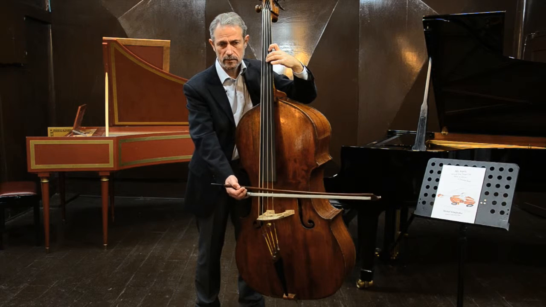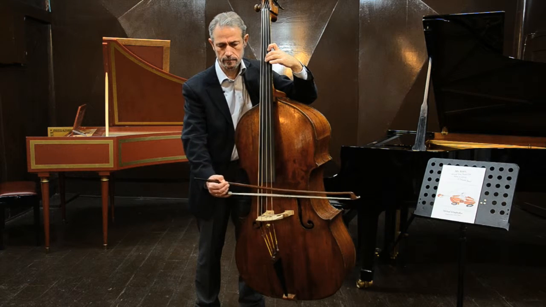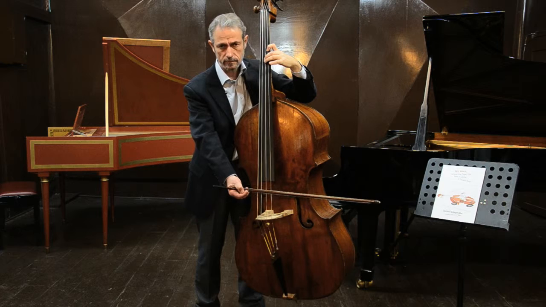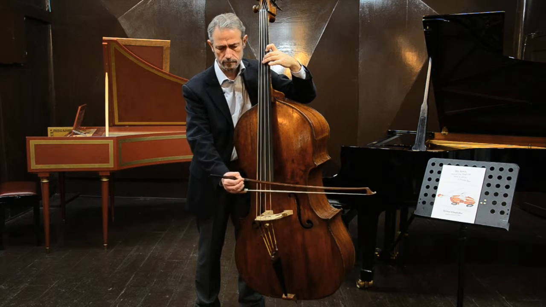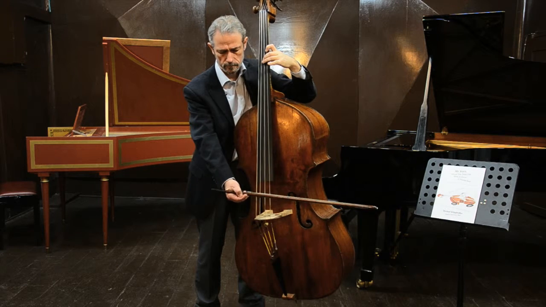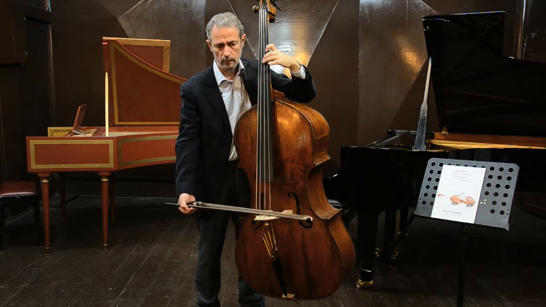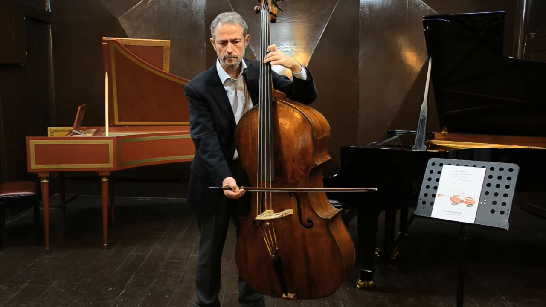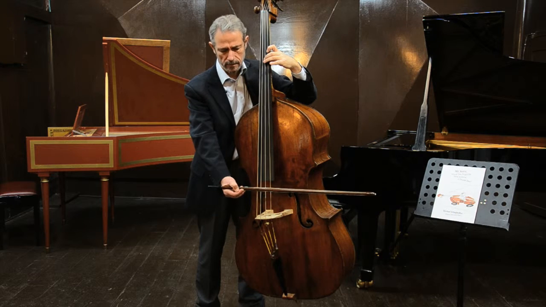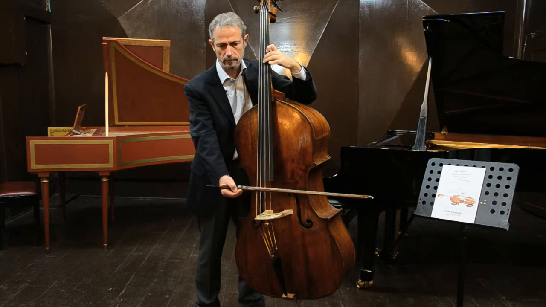Listen to the difference between this and this. Again. The bow automatically prefers the lower string when I tilt the stick down, so that the stick is parallel to the floor or even a little lower.